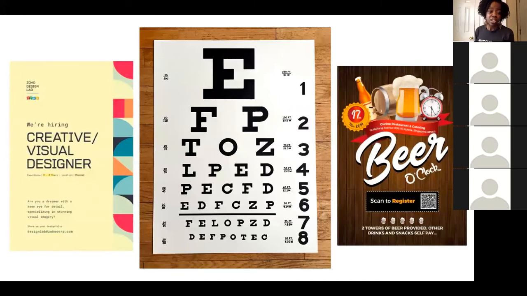So as you can see here on the left side, the thing that stands out to me the most is creative visual designer. Why? Because it's the biggest thing on the flyer, on the poster. And then after that, I kind of see we're hiring because that's the next biggest size. And then after that, I think my eye gravitates to the top where it says who is presented by Zoho Design Lab.